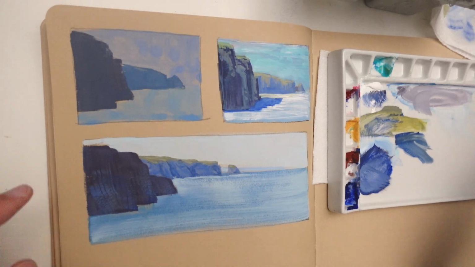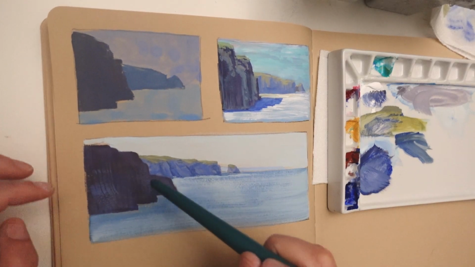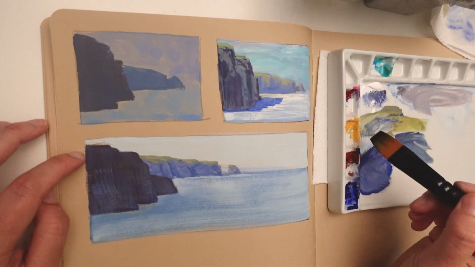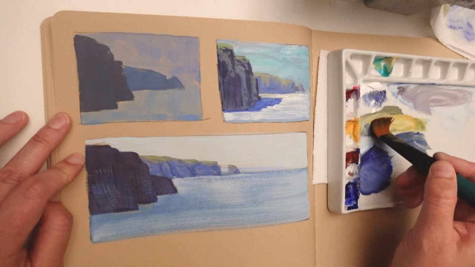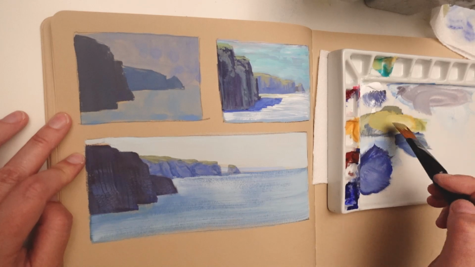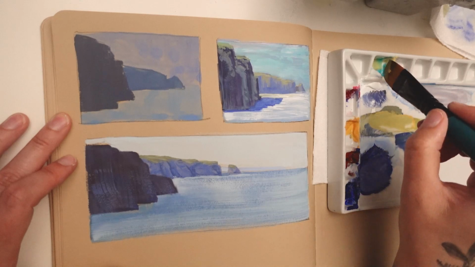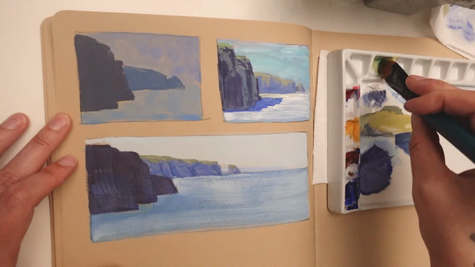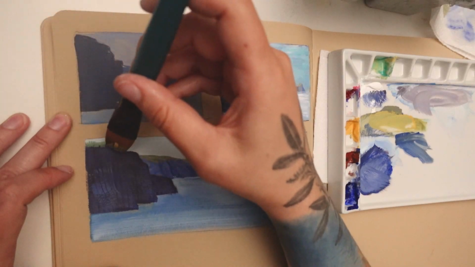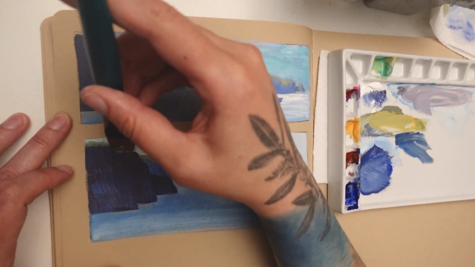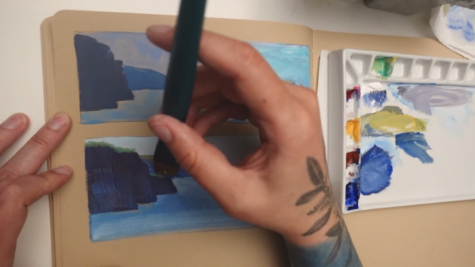Something that sometimes helps me figure out what's happening in the rocks is obviously looking at the reference, but at this point I have to sort this out. So what I'll do is I'll add some grass to the top, because most of these cliffs are lined with gorse and grasses and all sorts of growies. So I'm using cobalt turquoise light because it's going to give me a brighter green. And I'm just going to pop some of that brighter green on the top edge with very chunky marks, and even some here.